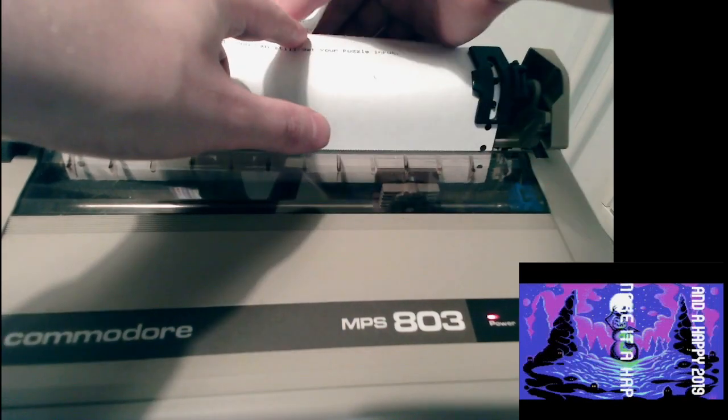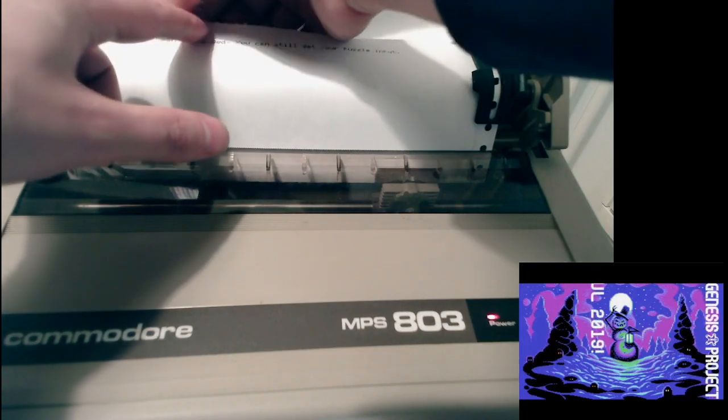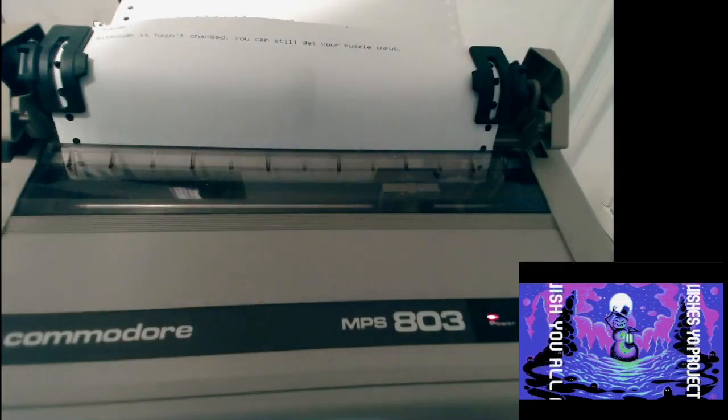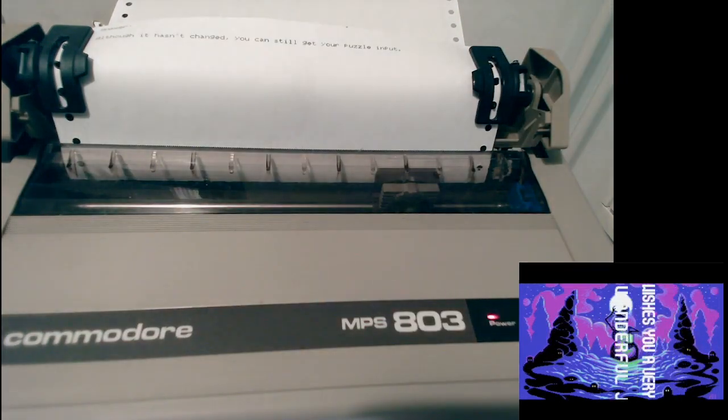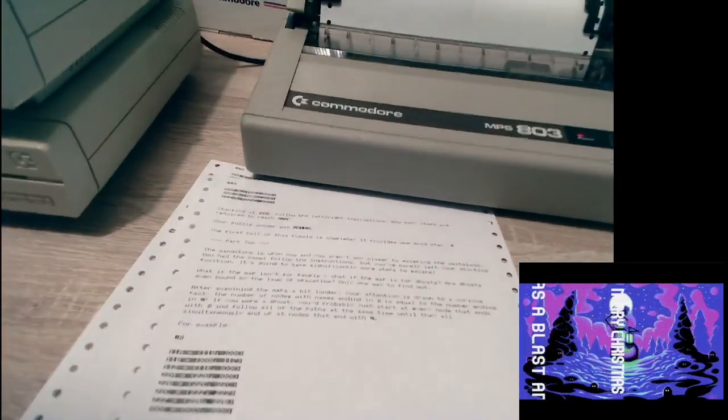That's a kind of a pain. So let's cut from here. Oh, and I accidentally printed the first part instructions again, but that's not a big deal.